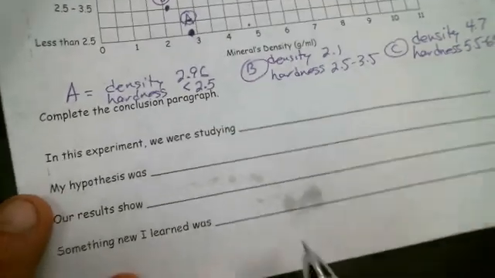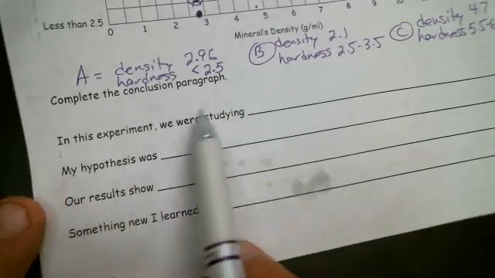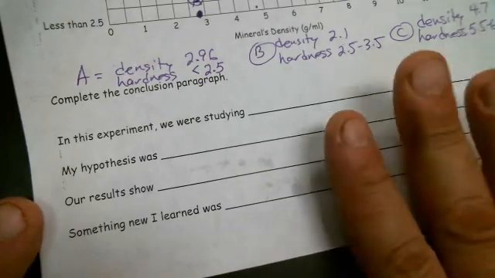And at the very end, fill out these sentences here as a conclusion. And then you'll turn in this one piece of paper with all the students' names in the top corner there. One paper for all students working in your lab group.